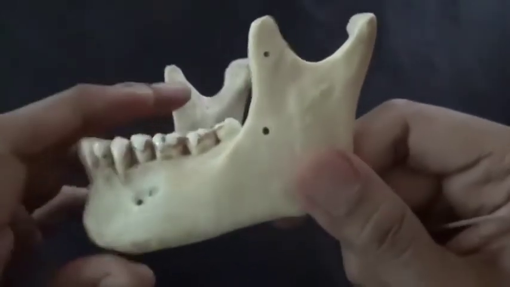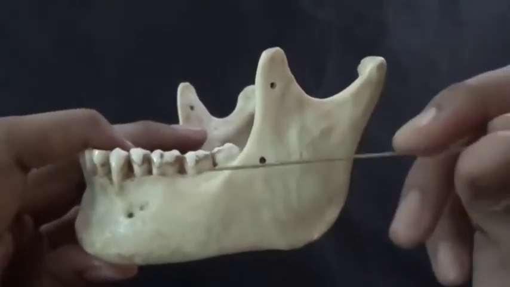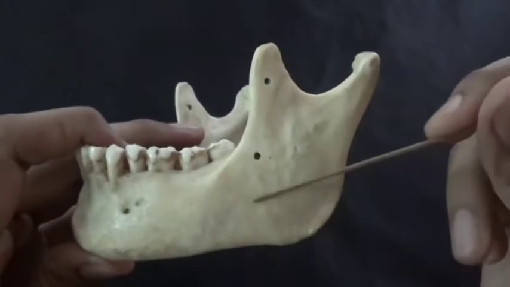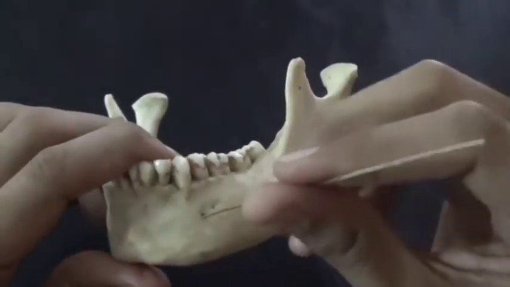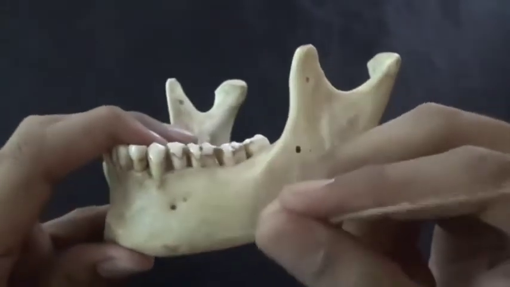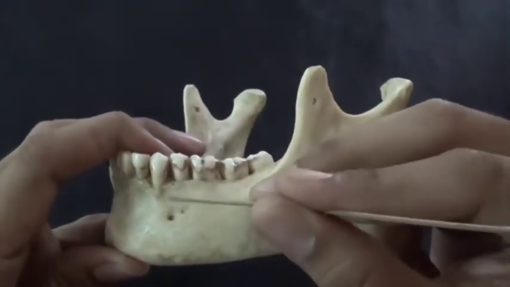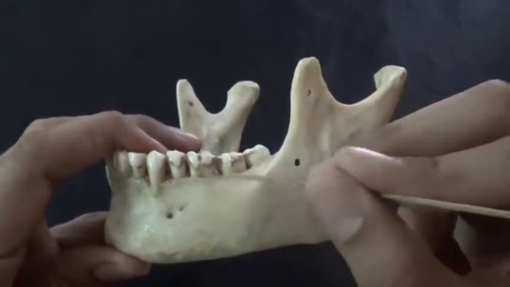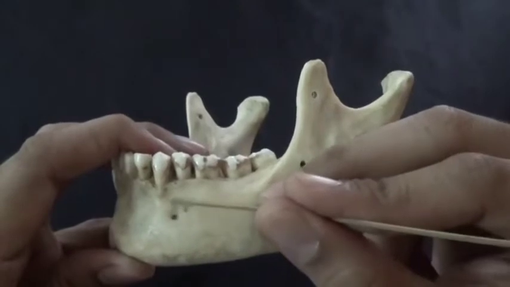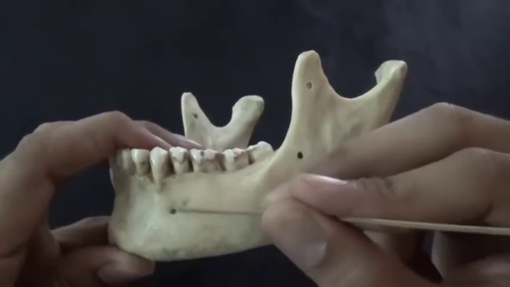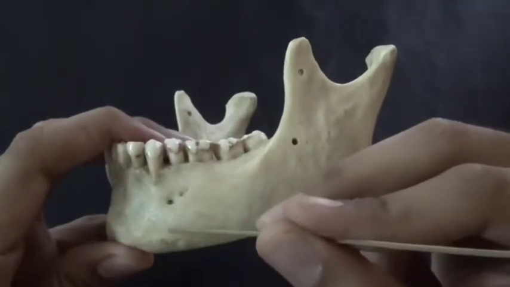Now there are three points to consider for determining the age of the given mandible. One is the position of the mental foramen. In an adult it is almost at the midpoint of the upper and lower border, but in the elderly, because of falling of the teeth and erosion of the sockets, the mental foramen will reach the upper border, and in a newborn the mental foramen is situated near the lower border.